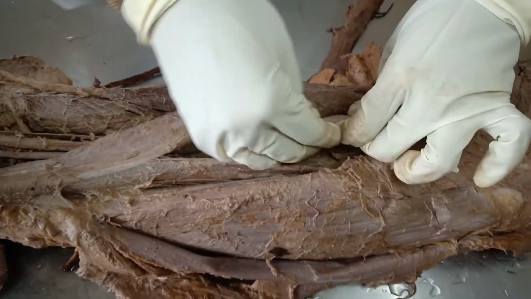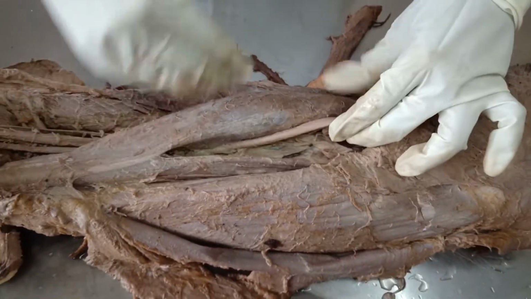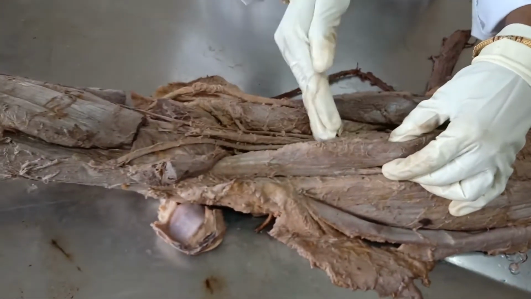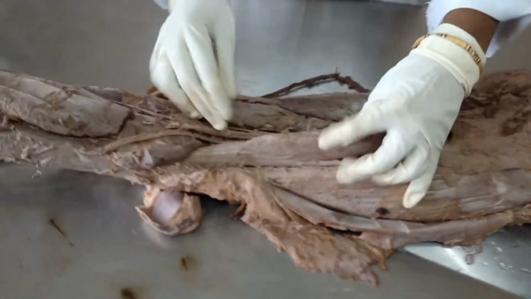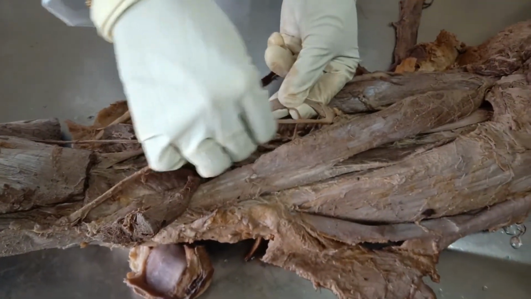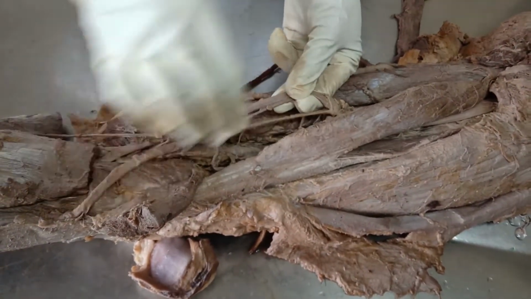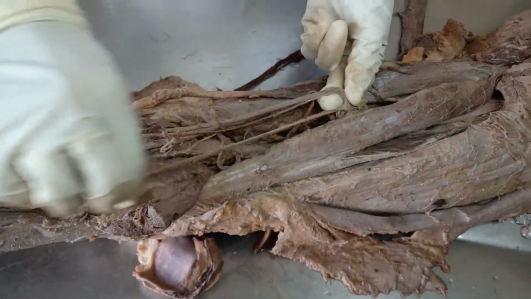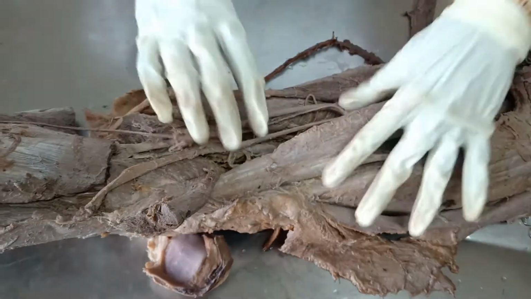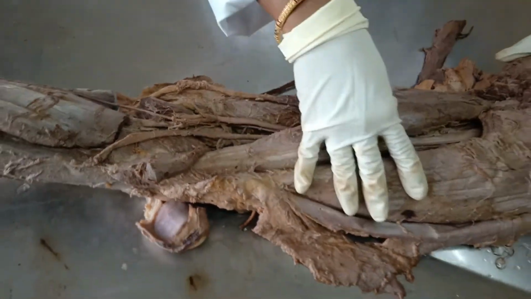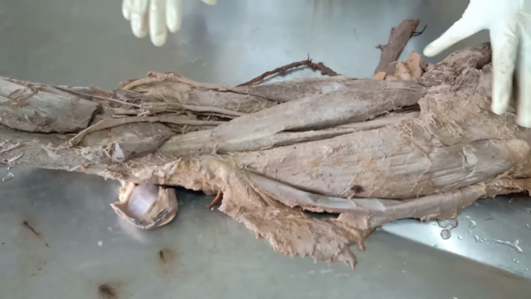Okay, so in the back of thigh it passes like this and it is supplying the muscles, and at the superior angle of the popliteal fossa it gets divided into 2 terminal branches of the sciatic nerve. Medially it forms the tibial nerve, laterally it forms the common peroneal nerve. Okay, so this is how we briefly see the course of the sciatic nerve.